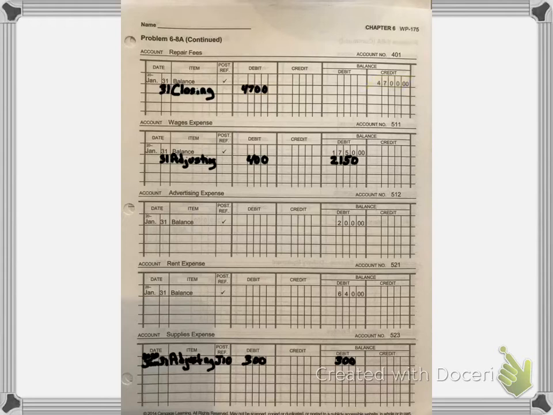You subtract, and $4,700 minus $4,700 is zero. This account is closed. It has a zero balance. We indicate a zero balance with a small ruling through both the debit balance column and the credit balance column. So we do not use zeros, we use the small rulings through each column.